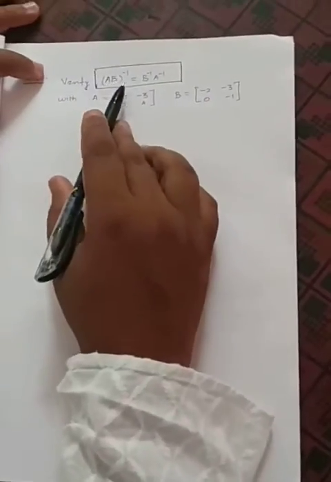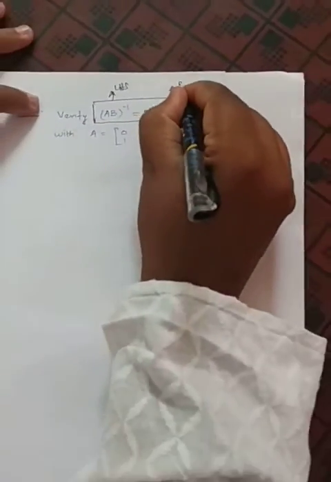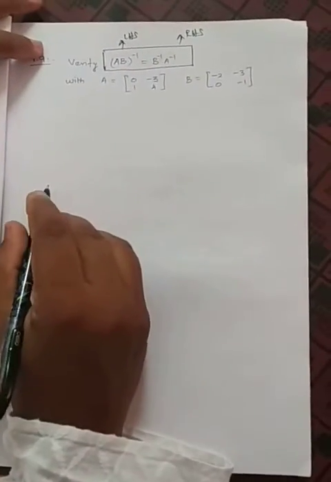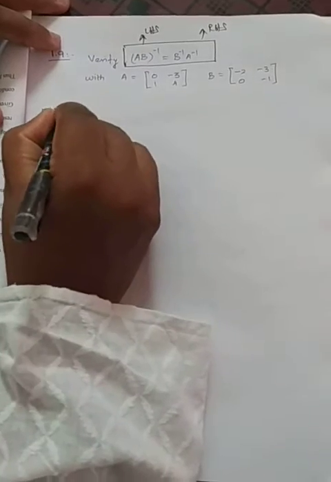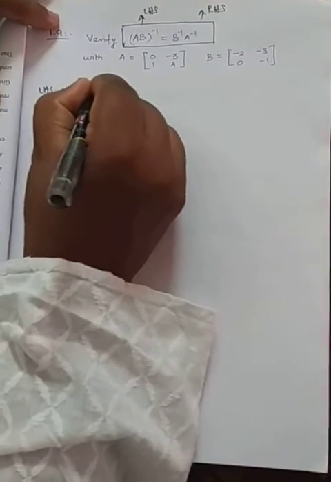This is nothing but the inverse law we have shown. So here also we are having this LHS and this is your RHS. So we will do it separately for our convenience. LHS, what we need to do means AB, for that we need to do whole inverse. This we need to verify. Okay, first we need to multiply the AB matrix. That is, A is what here? 0, minus 3, 1, 4, and the B matrix is what we are having? Minus 2, minus 3, 0, minus 1.